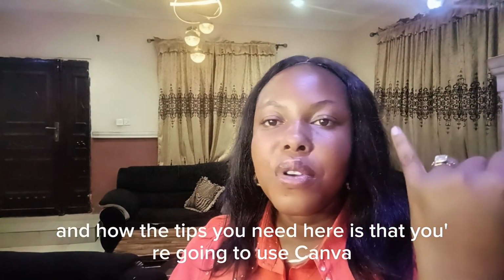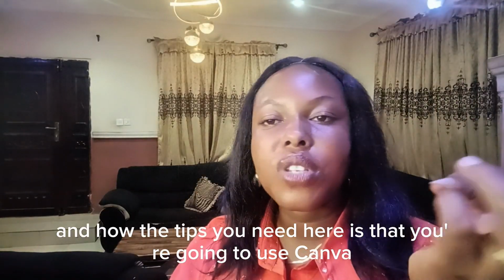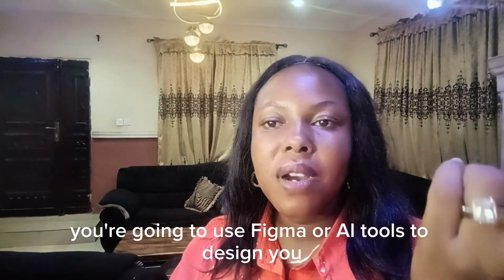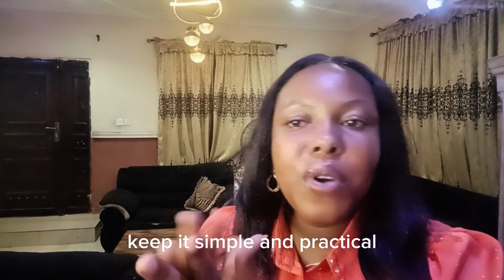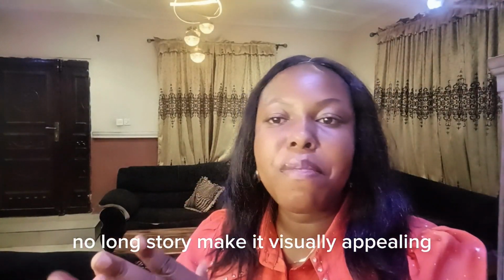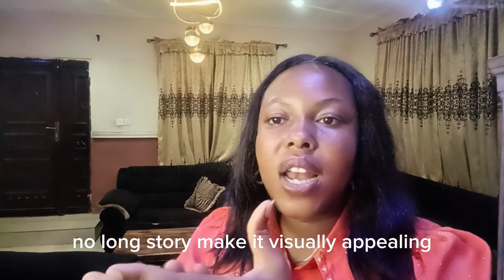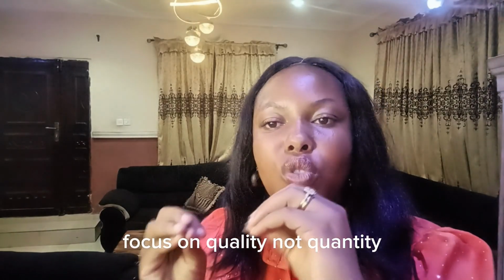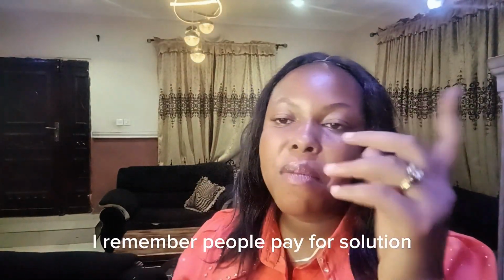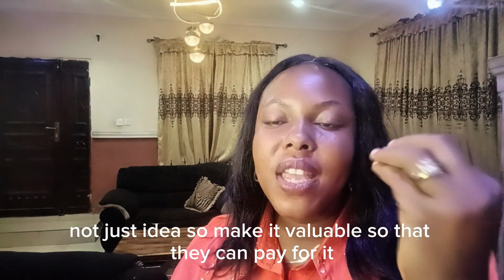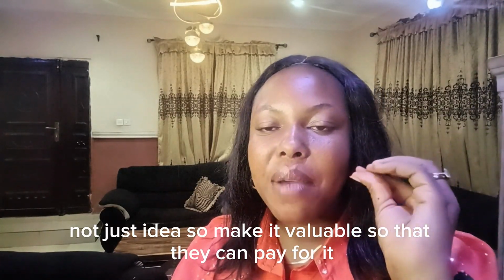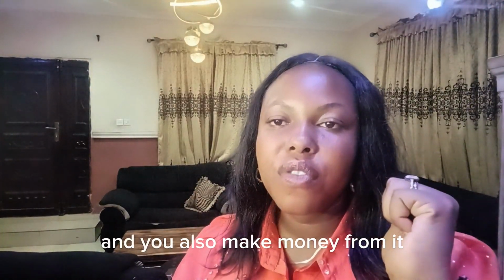And how? The tip you need here is that you're going to use Canva, Figma, or AI tools to design. Keep it simple and practical, no long story. Make it visually appealing. Focus on quality, not quantity. Remember, people pay for solutions, not just ideas. So make it valuable so that they can pay for it and you also make money from it.